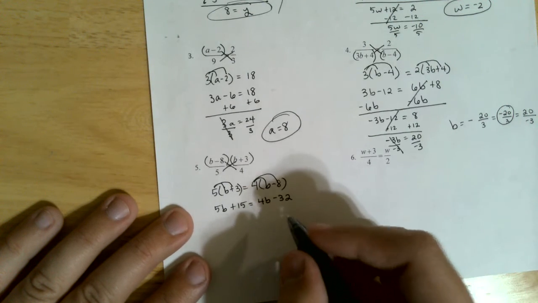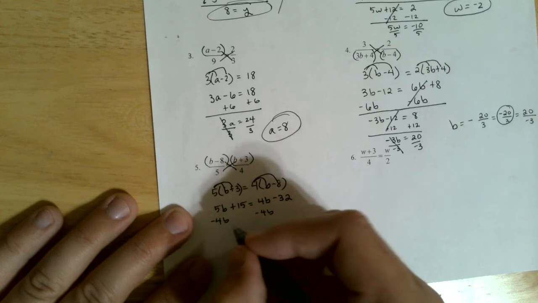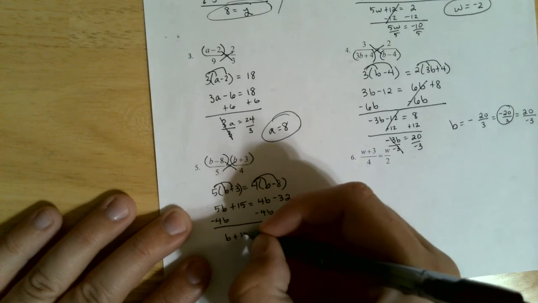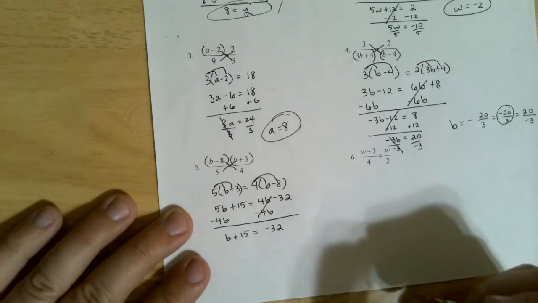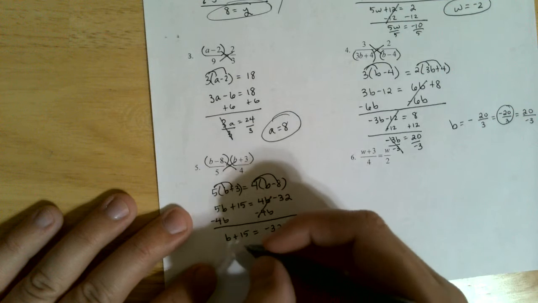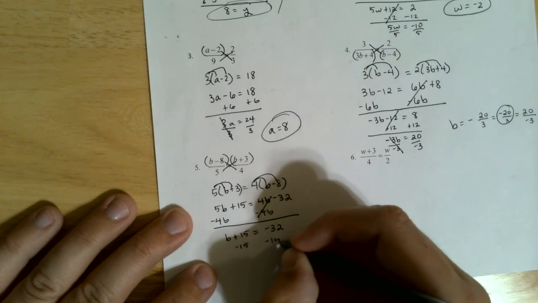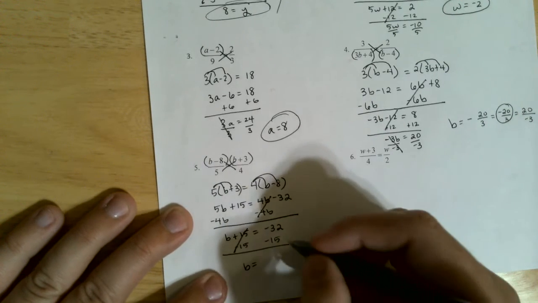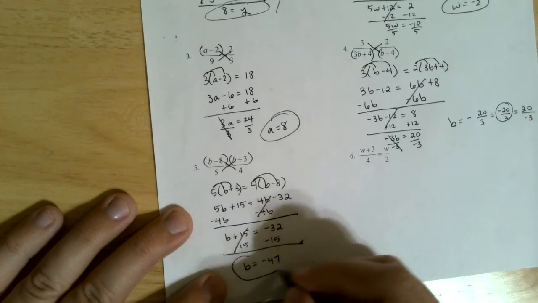Get all your b's to one side. I'm going to subtract 4b from both sides. So this will give me 1b plus 15 is equal to negative 32. Now, get all your constants to the other side. I'm going to subtract 15 from both sides. So this gives me b is equal to negative 32 minus 15 will give me negative 47.